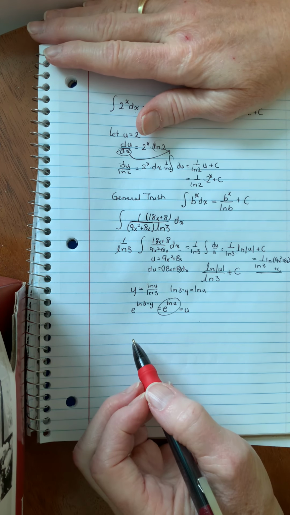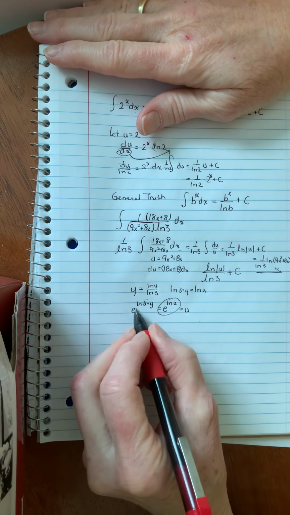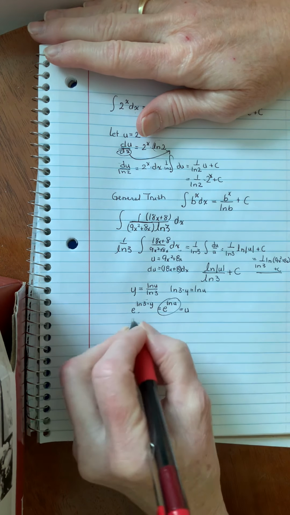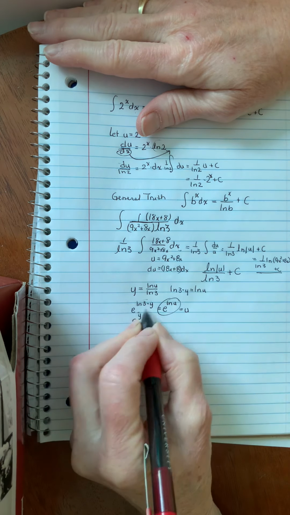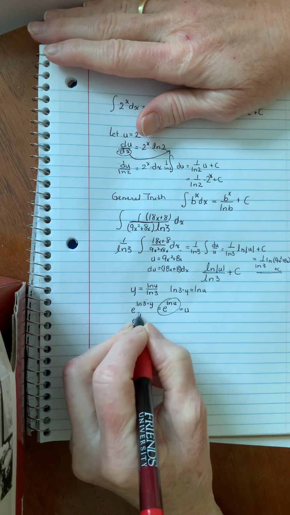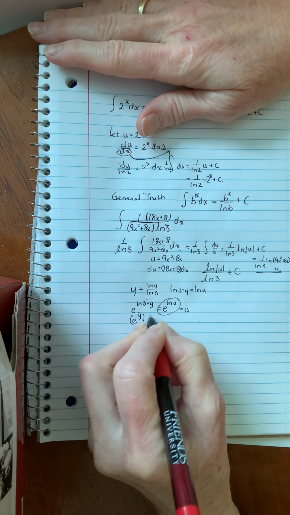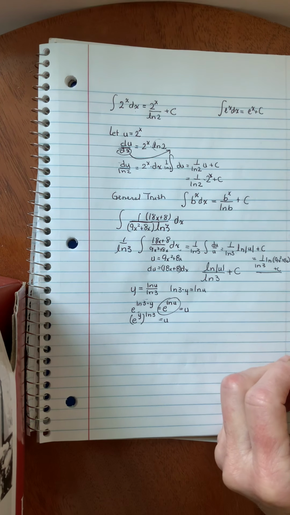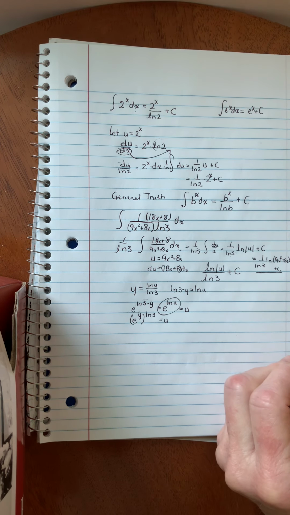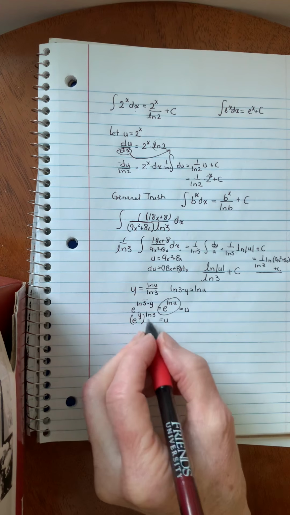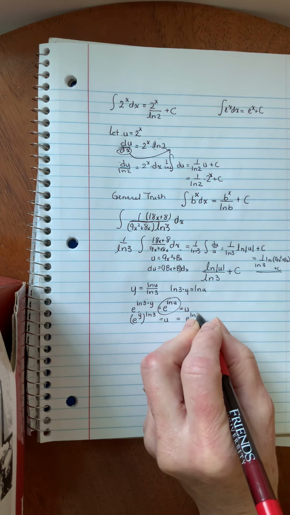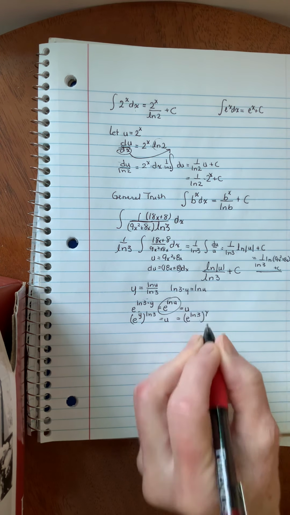Now, what else do we have? If we took this, it's ln 3 times y. So this is e to the y times ln 3. Well, to multiply exponents, you have to raise to a power like this. So it's actually e to the y raised to the ln 3. Well, let me swap these out. That's equal to e to the ln 3 and then raised to the y.